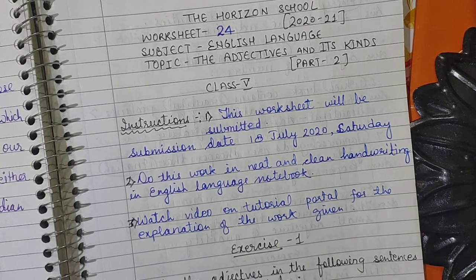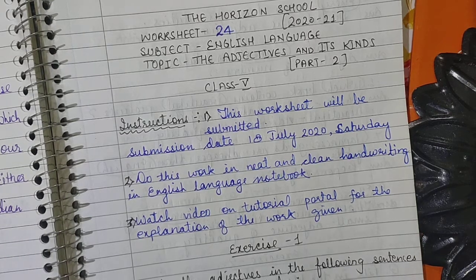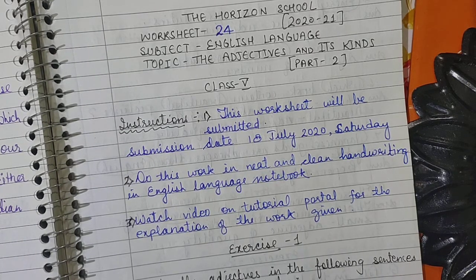Next is adjective of quantity. Now what does this adjective of quantity tell you? Adjective of quantity tells the quantity of the noun, and it is usually for uncountable nouns such as non-living things. For example, you all know what countable nouns and uncountable nouns are.